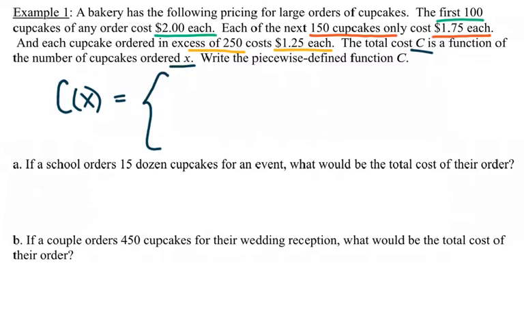Alright, I'm definitely going to have 3 equations and 3 restricted domains because you can see my 3 different colors. So if x represents cupcakes, $2 each would be 2x. And because we're talking about cupcakes, it says the first 100, that would be 1 cupcake to 100.